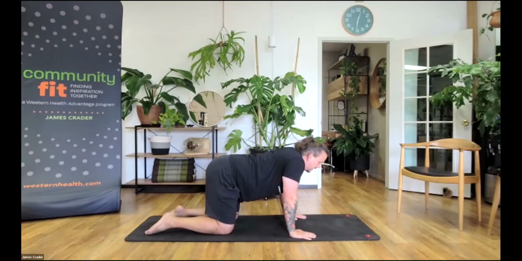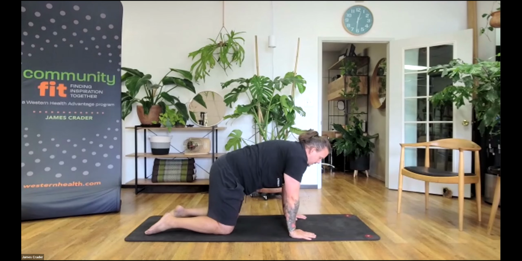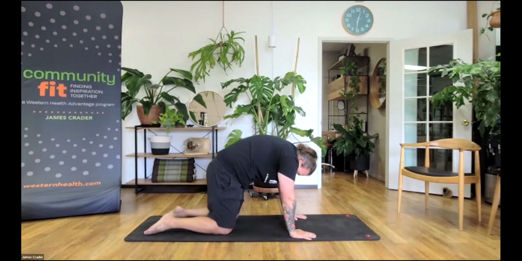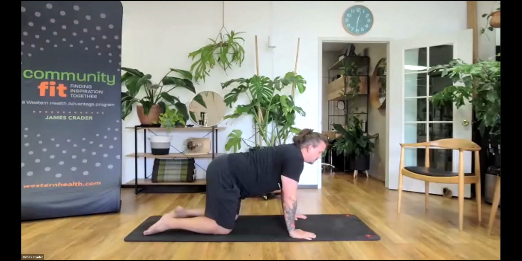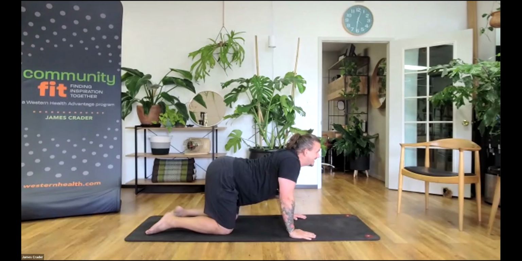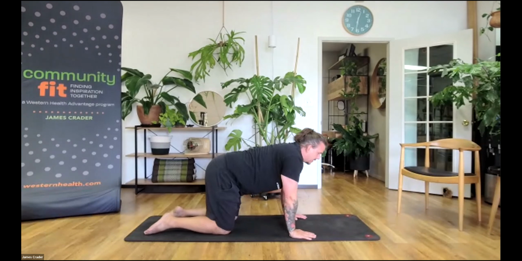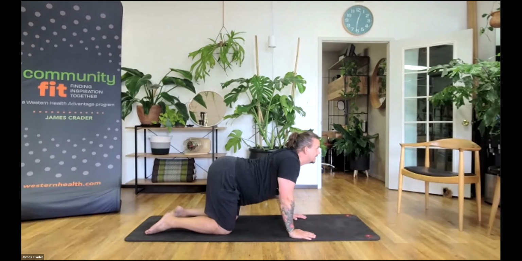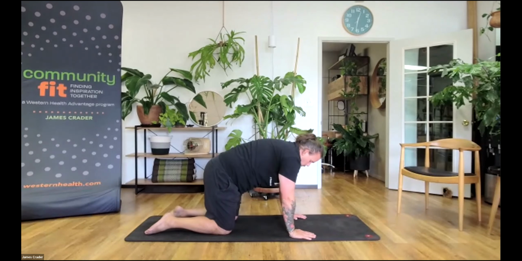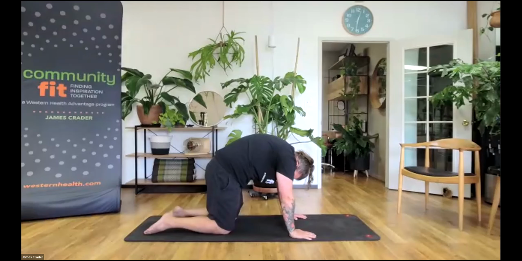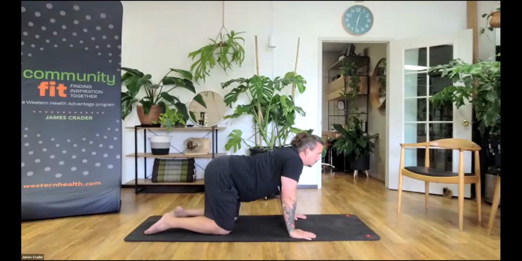Sink and push. Push so much that your tail drops and head drops. Lift your head and tail, then move through the shoulders, then lift the head and tail. So you've just added cat-cow. Push, push. Find a flat back, lower, lift head and tail. One more.